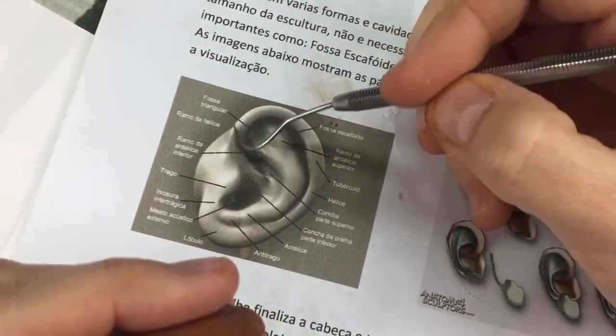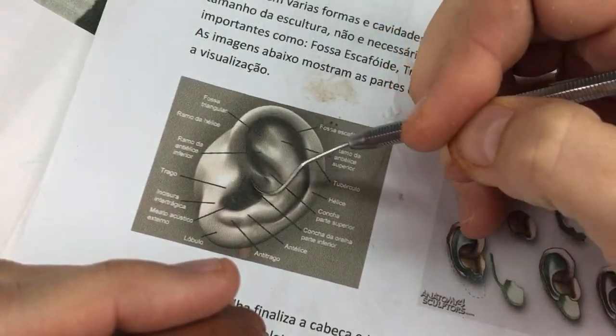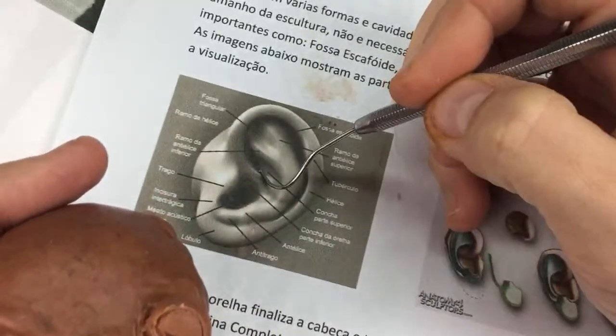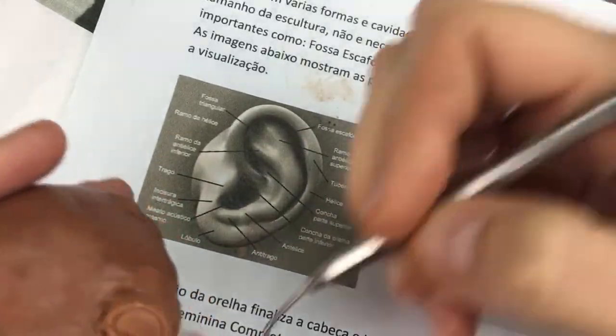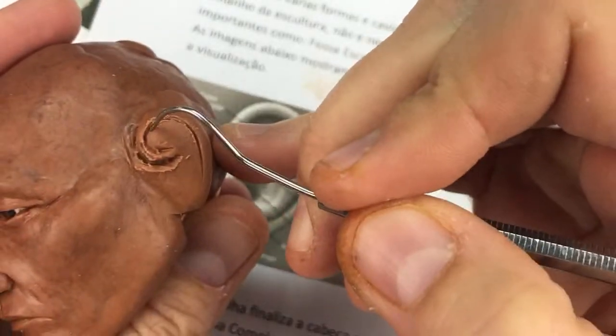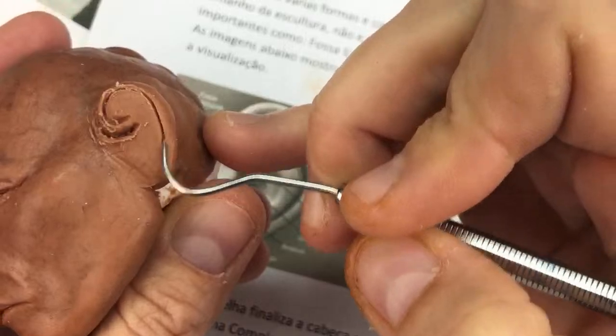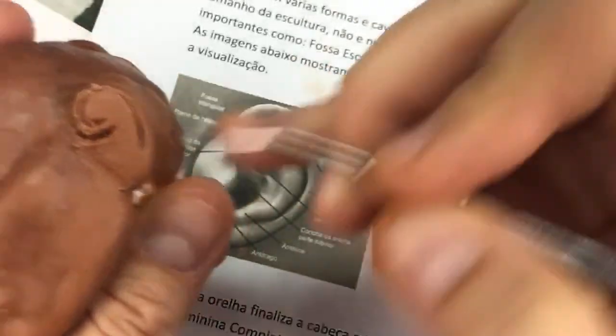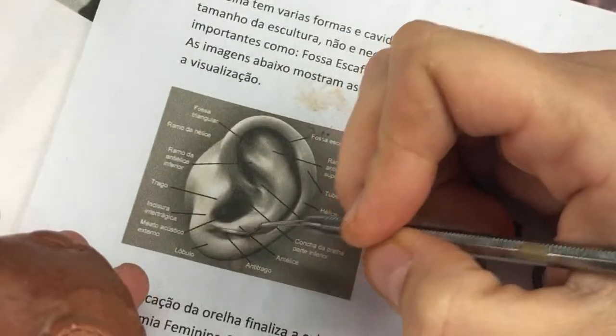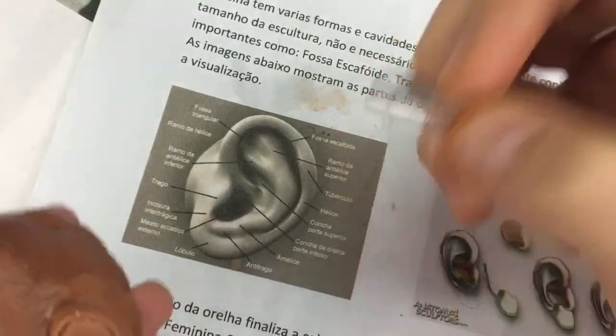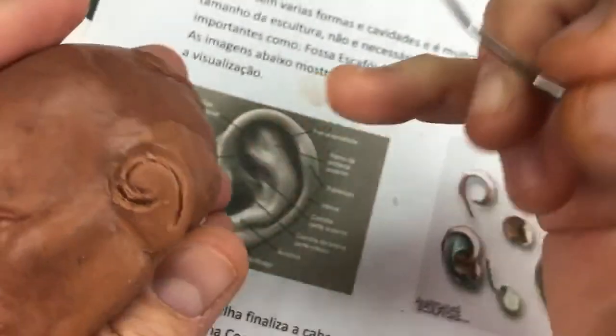So just mark this line. First I mark this one, and now I'm marking this one, okay? Mark this line here. As it starts getting here, you don't need to mark anymore. Not everybody has this mark so deep here. You don't really need to do it this way.